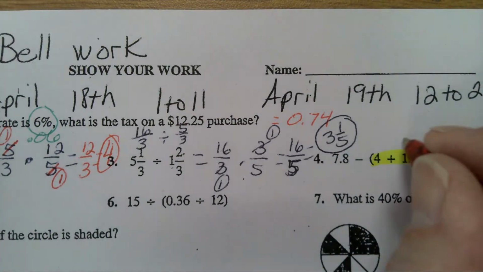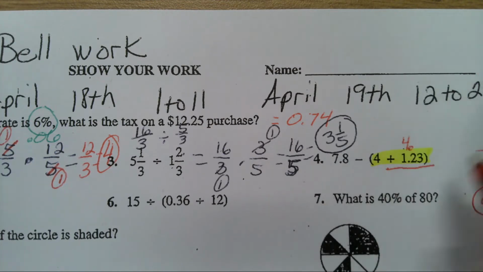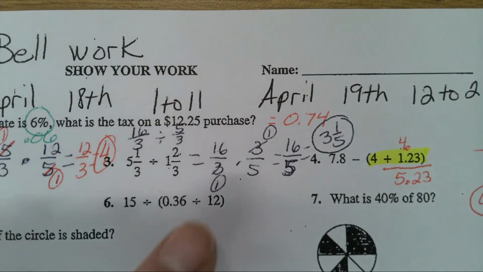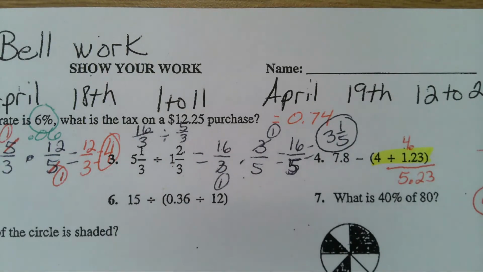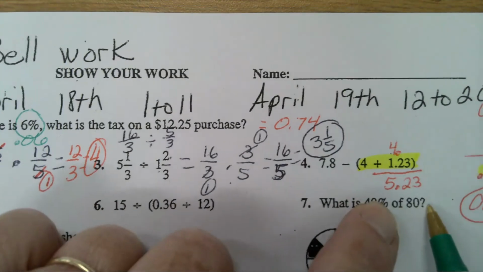So I'm just going to put a 4 on top, line it up, the 4, and you have 5 and 23/100. I might have said 2/3. I meant to say 23/100. Now we're going to subtract. You're going to have 7 8/10 minus 5.23.